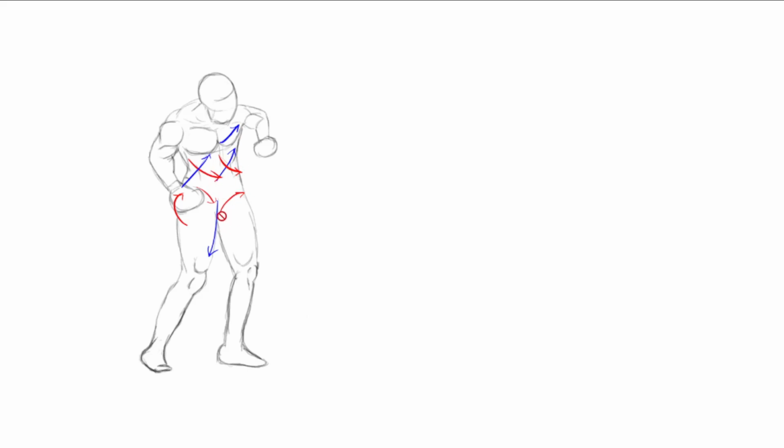We get rotating into the front leg, so activation in the adductor muscles, and then extension here in the rear leg, so maybe some activation in the glutes. So pushing off.